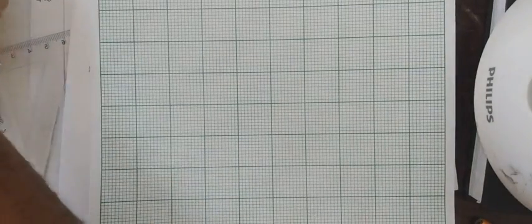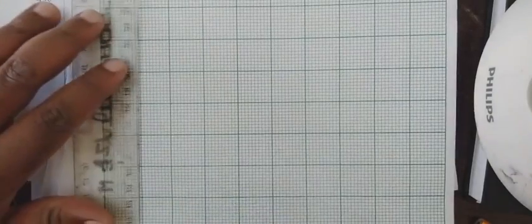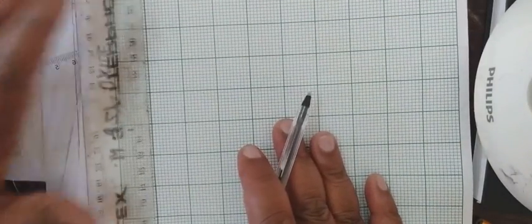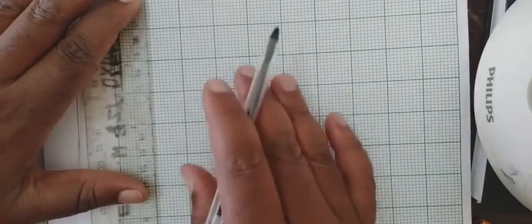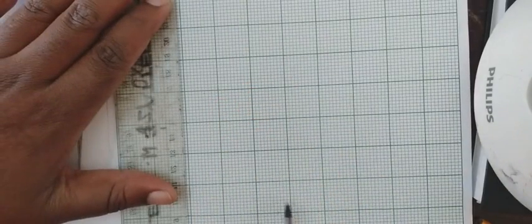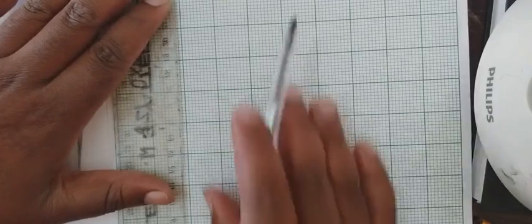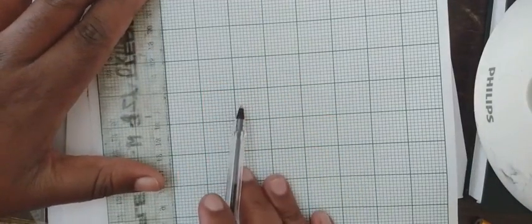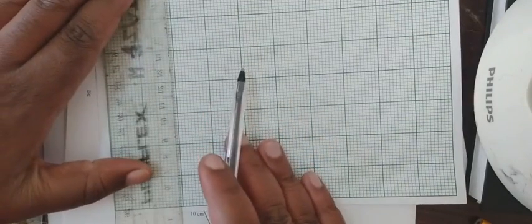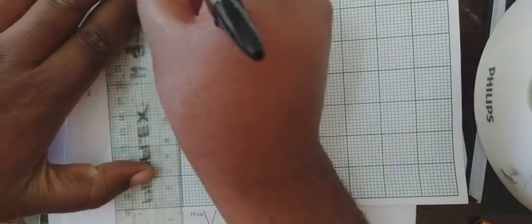Okay, so maybe we put a line here. 1, 2, 3, 4, 5, 6, 7. Okay, even this one can suffice. Start from here. Please, these things are interesting.